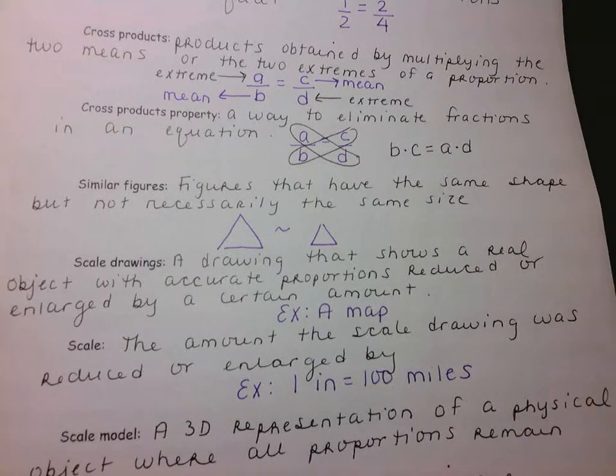Another example of a scale drawing would be when you're building a house and the builder gives you a drawing of what your house is going to look like before he actually starts building. Those are scale drawings. And then you have a scale. And a scale is the amount the scale drawing was reduced or enlarged by. So for example, on a map, they may say 1 inch on the map represents 100 miles in real life. On your house plans that the builder gives you, he may say 1 inch on the plans represents 10 feet in real life. And so that's a scale.